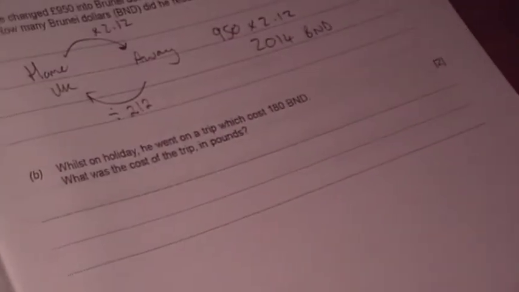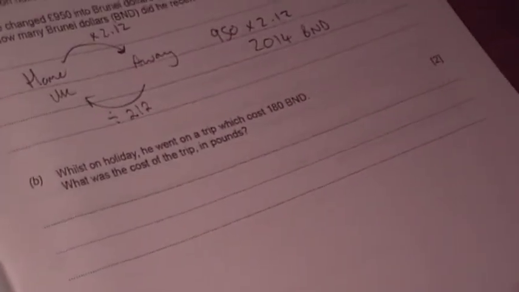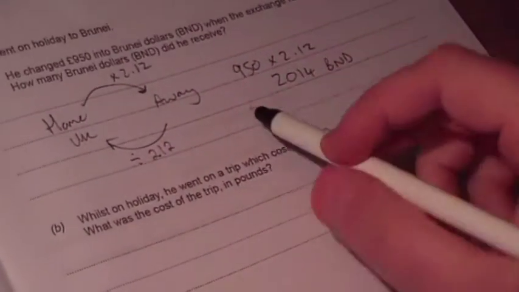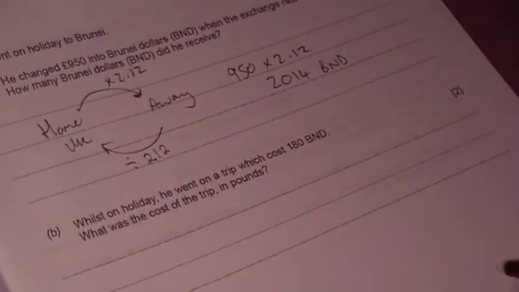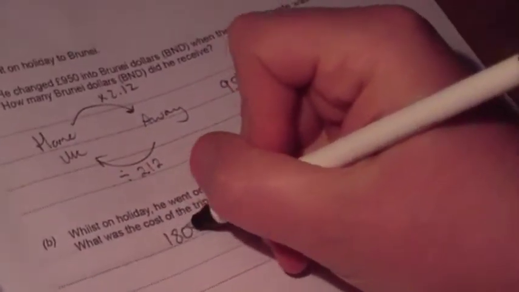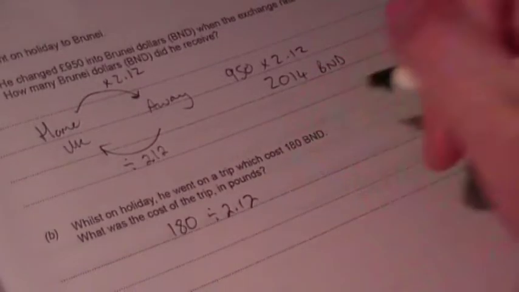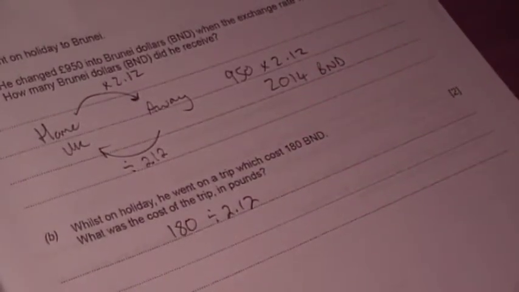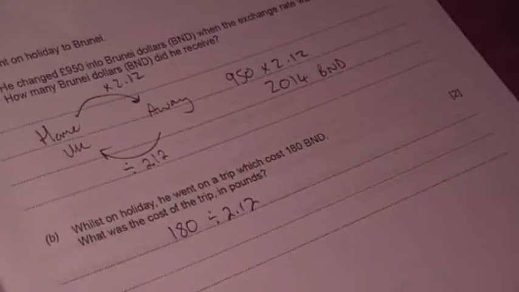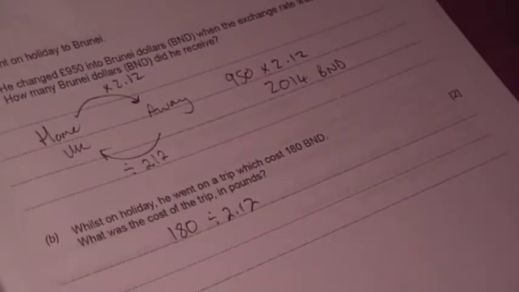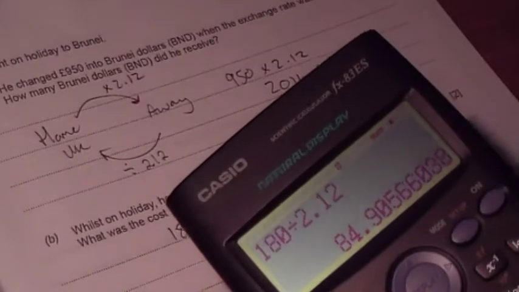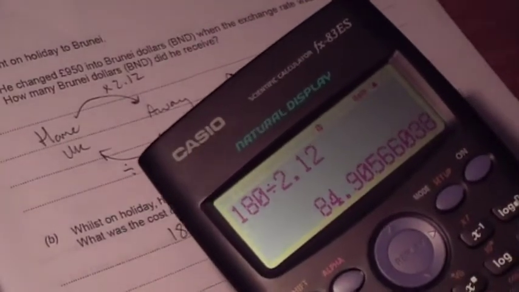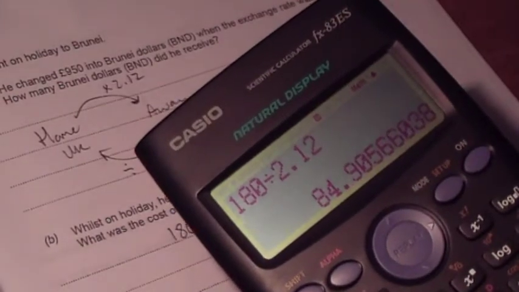Whilst on holiday, he went on a trip which cost 180 BND. What was the cost of the trip in pounds? Well, this is coming back away back to the UK. So take the 180 and divide it by 2.12. And we come out with quite a nasty number here, 84.9056, etc. To two decimal places, that'll be 84.91.